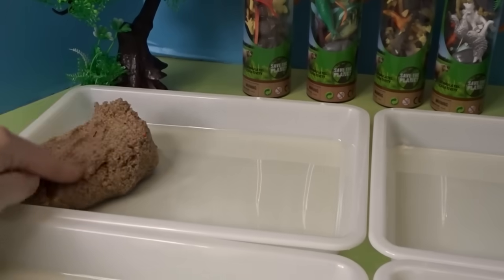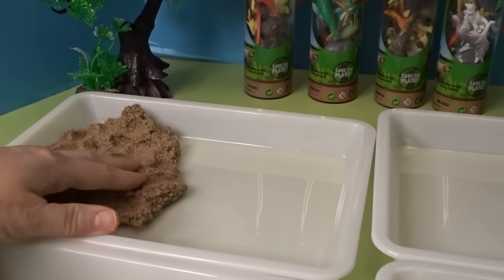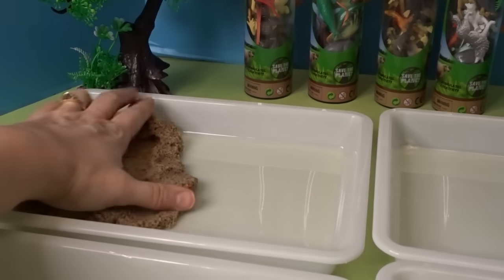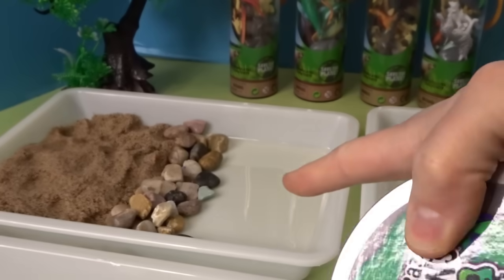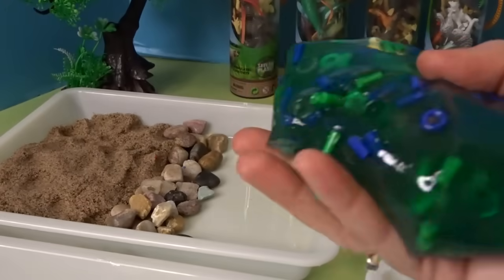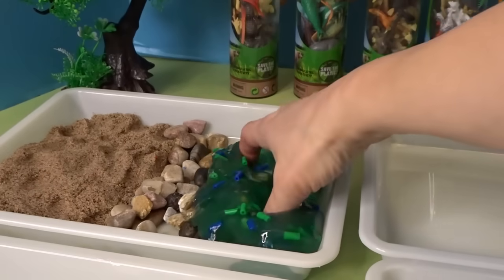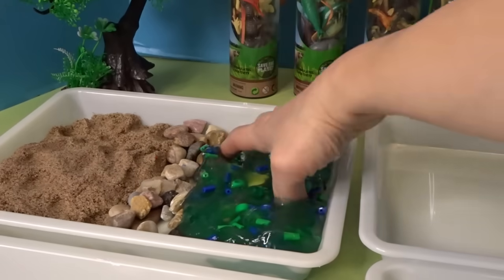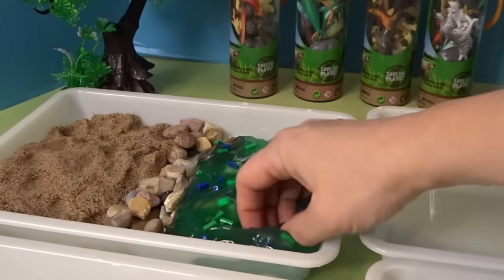We'll start with some kinetic sand and spread it out on half of the diorama. We'll add some rocks. And to this half, we'll add some of our swamp water slime. Here's our swamp water slime. Let's go ahead and add that into this half of the diorama. So our swamp animals have a swamp to walk in.